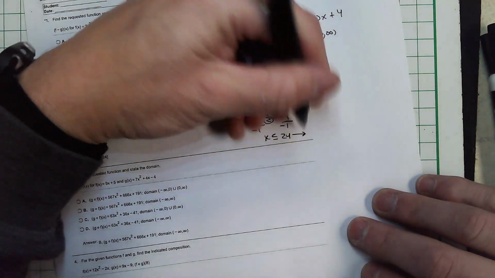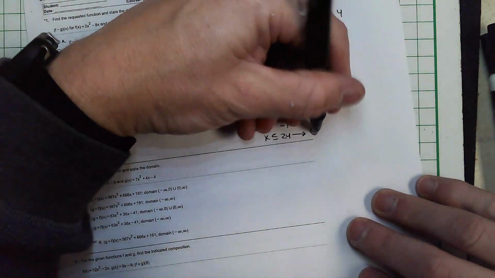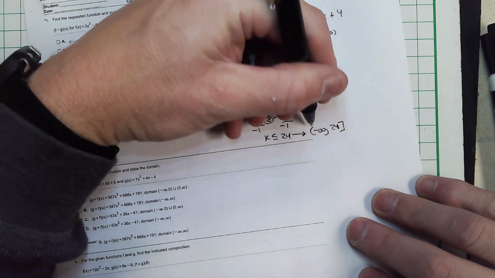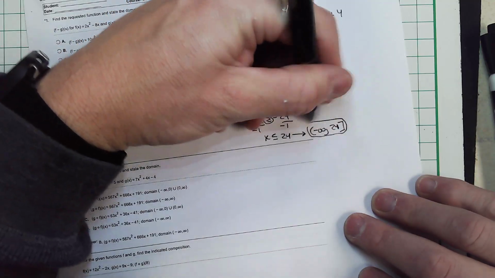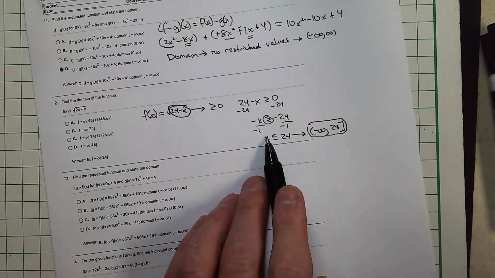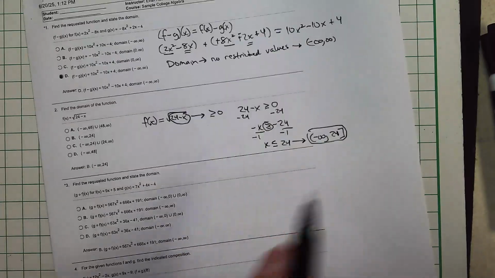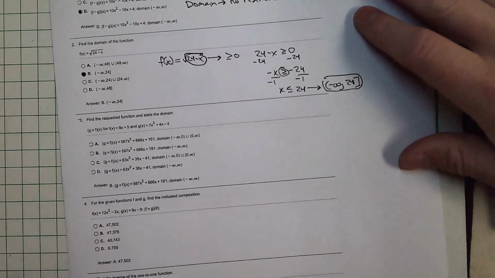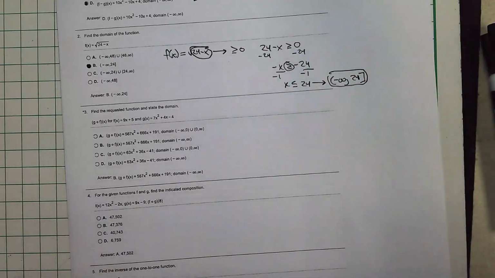So what is that in interval notation? That would be from negative infinity up to 24, and it could equal 24, so we put a bracket on it. Less than 24 is anything below 24, so from negative infinity up until 24. So that's B.